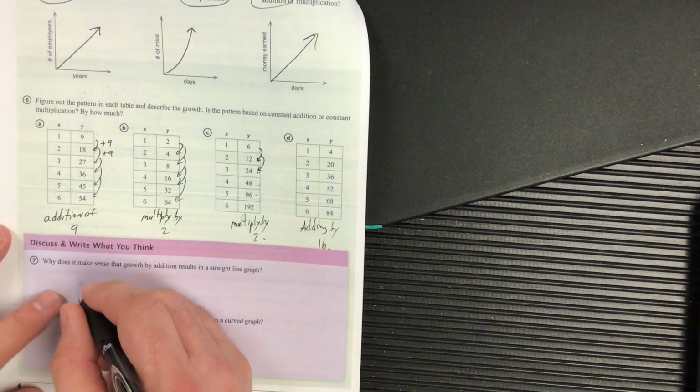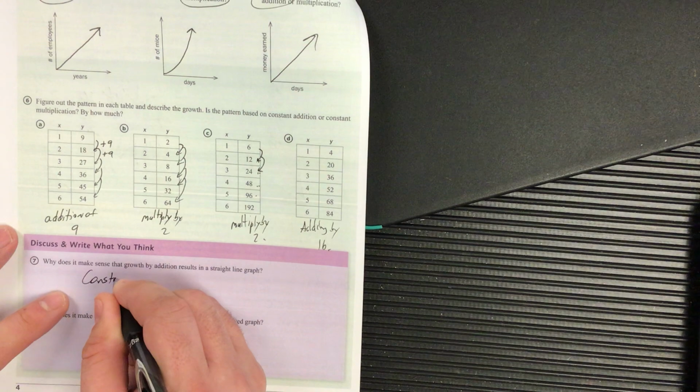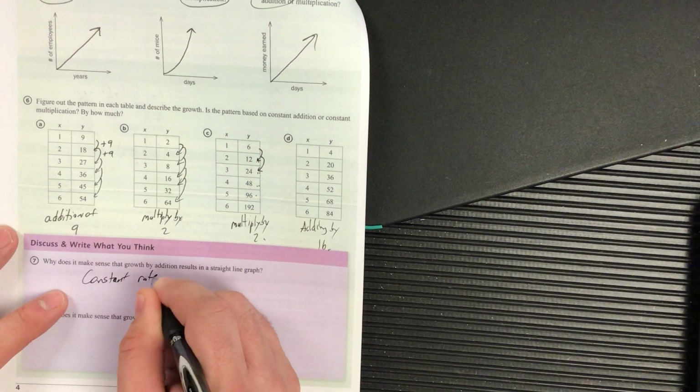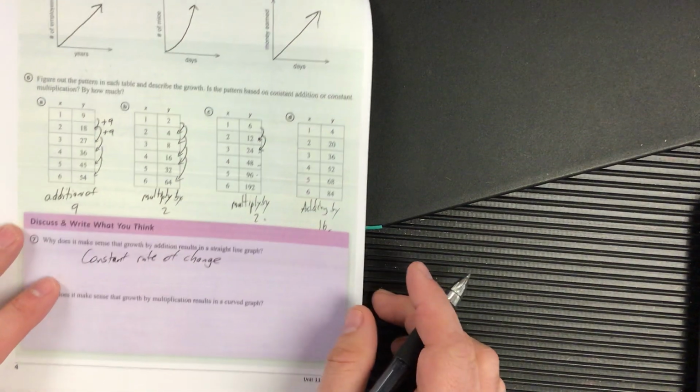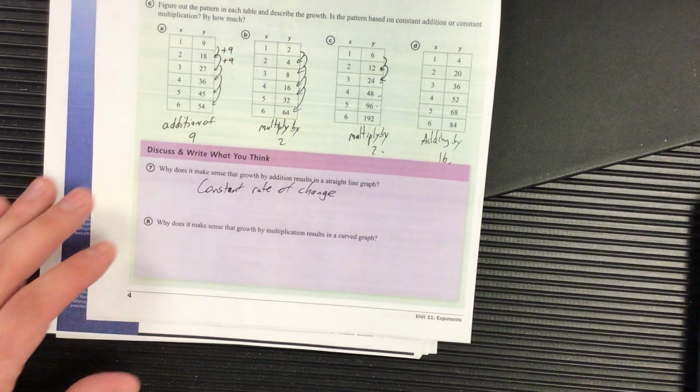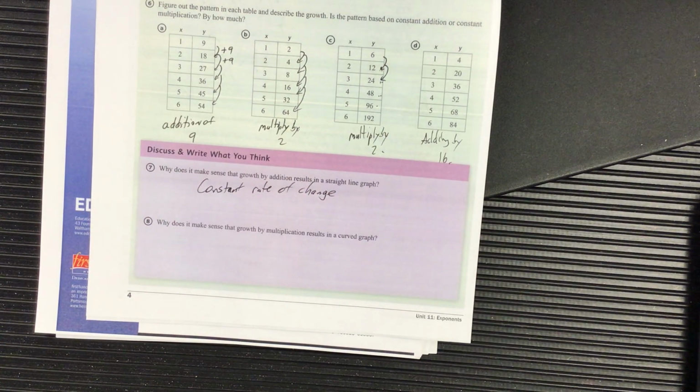Okay, but it is a constant rate of change or constant slope. It is steady. Can use Landon's word there.